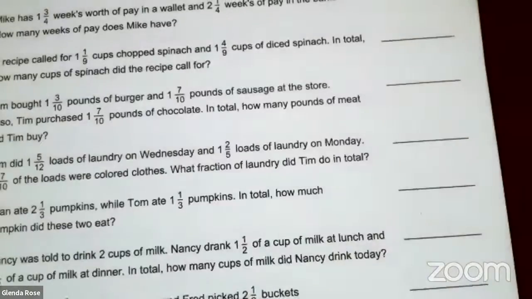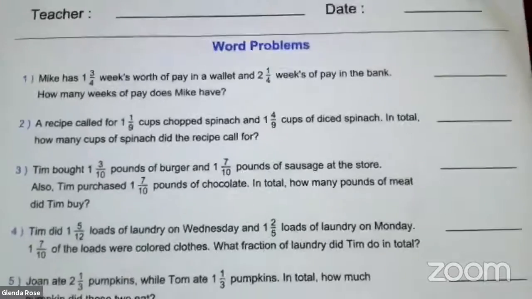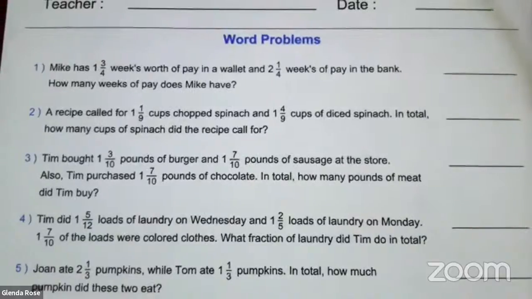But I want to put it in context here for a few minutes with these word problems, because this is where we get sticky, right? It's the word problems. You do need to know the multiples to be able to figure out what the common denominators are.